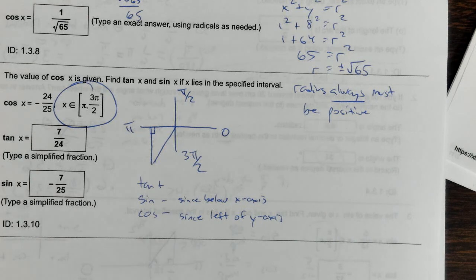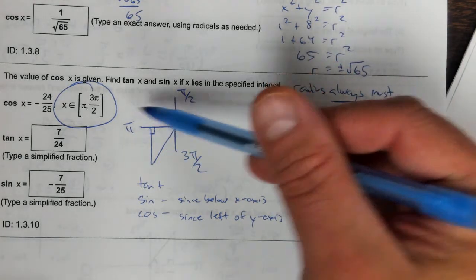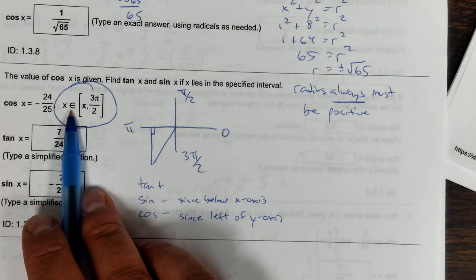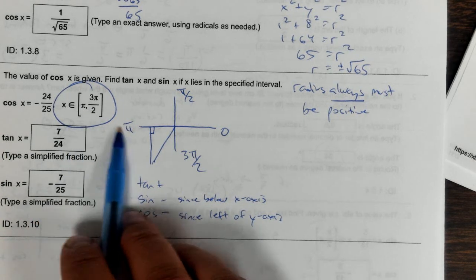Like, where are you? Because you have to put your triangle in the right spot. Now, this little weird thing right there means, basically, x belongs to what interval? X is between pi and 3 pi halves.